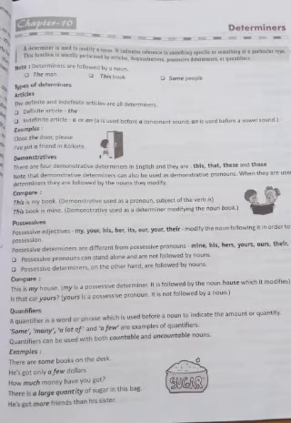For example, you can see the comparison given in your text. The first one is a demonstrative used as a pronoun, that is, this is my book. And then a demonstrative used as a determiner modifying the noun book, that is, this book is mine. Now let's learn the third type of determiner, that is possessives.